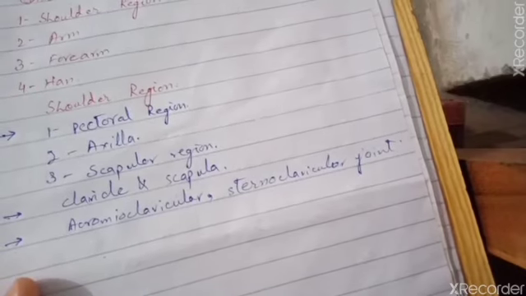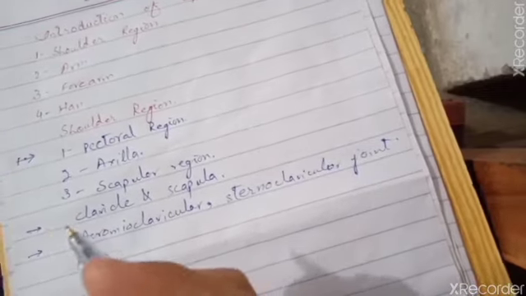After the shoulder region we talk about the arm. Same as before, in the arm we discuss its subdivisions and then bones and joints. First of all, our arm does not have any subdivision. The second point is the bone. We all know the humerus bone is in our arm, that is the main bone.